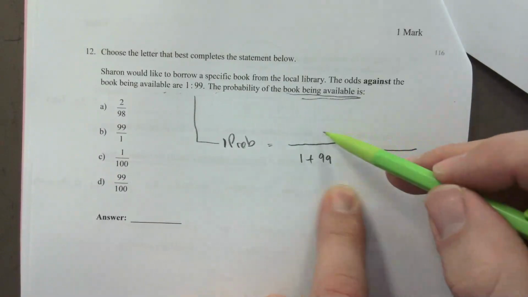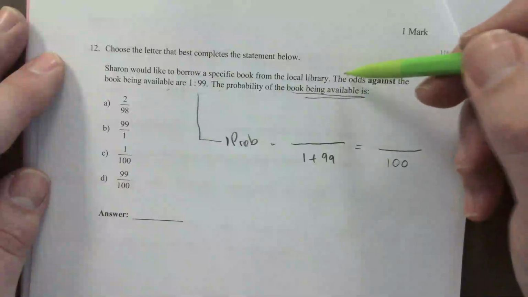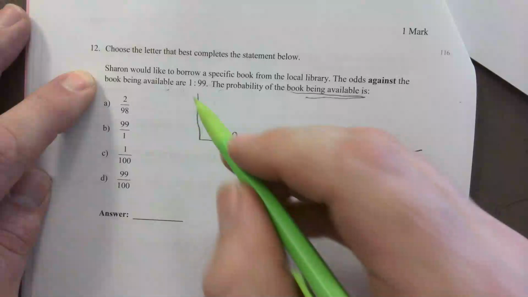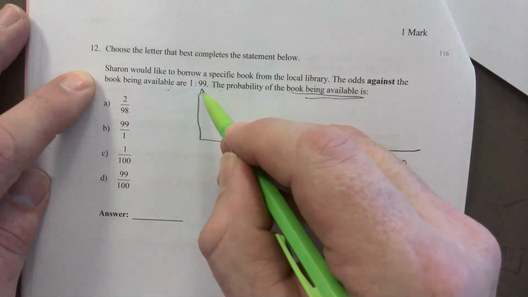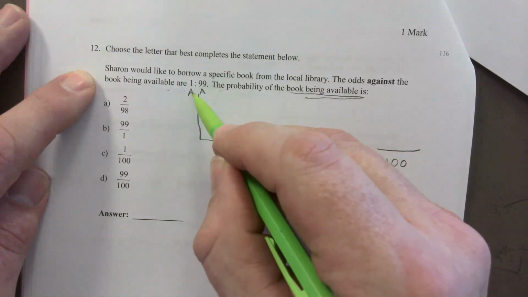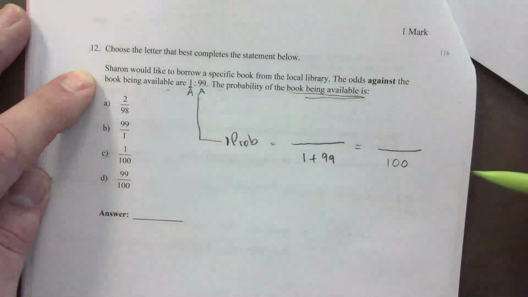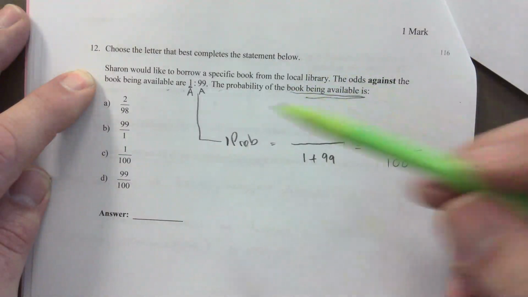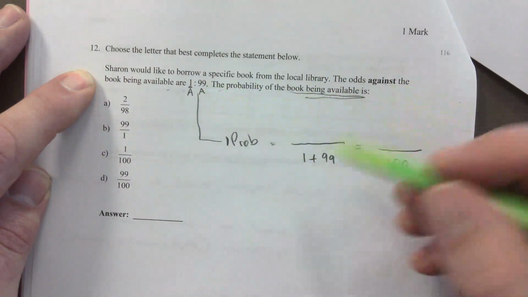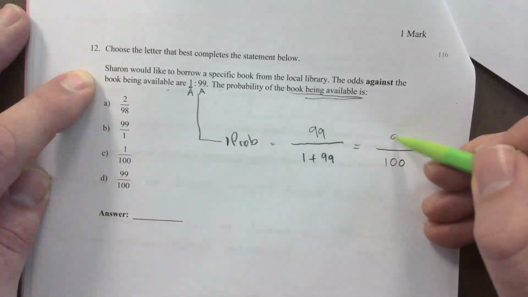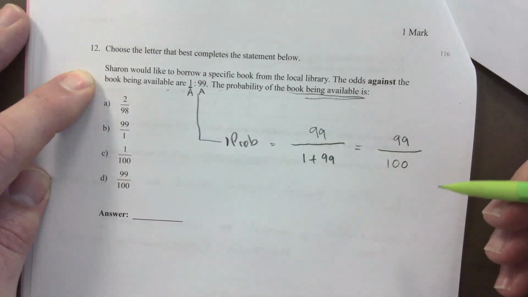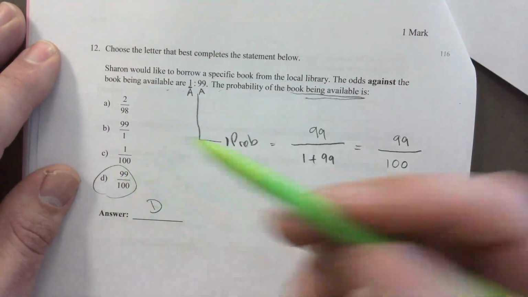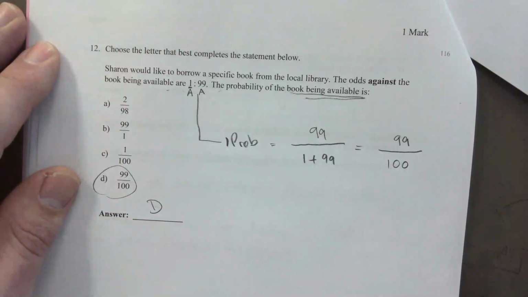Which number goes at the top? If it says the odds against the book being available, that means that this is available and this is not available. Because it says against being available. So available is on the right side. So this would be 99 over 100. So your correct answer is D. Okay.